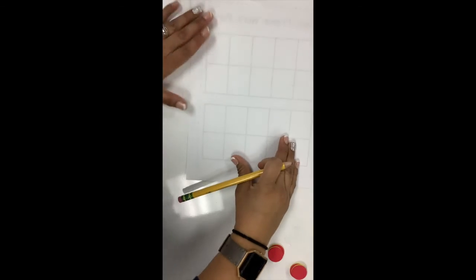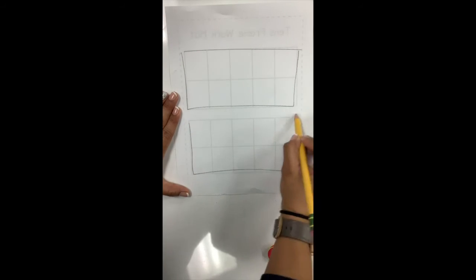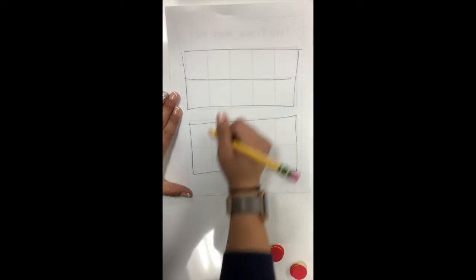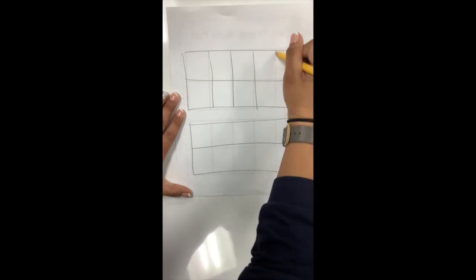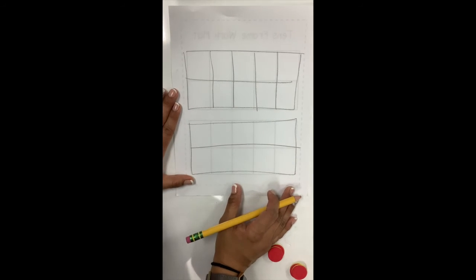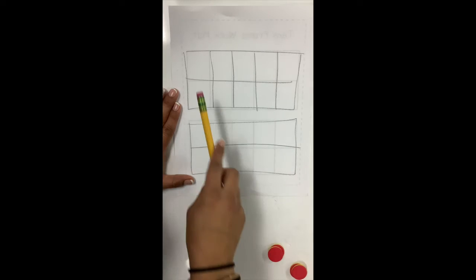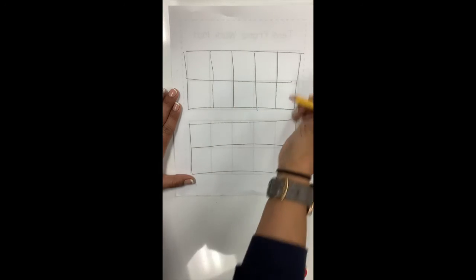We start with 2 rectangles, and we have to make sure that they have 2 rows each. And this is where you're going to want some help from an adult. We want to make sure that when we draw our lines up and down, it gives us 5 boxes on top and 5 boxes on the bottom.